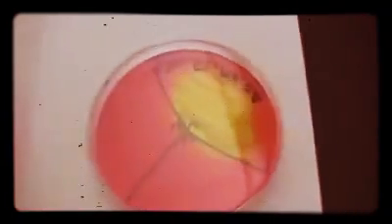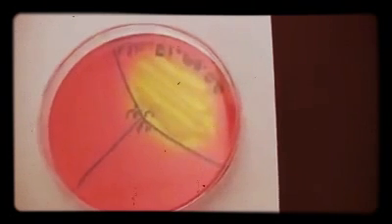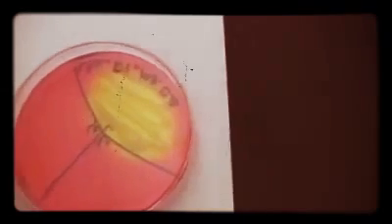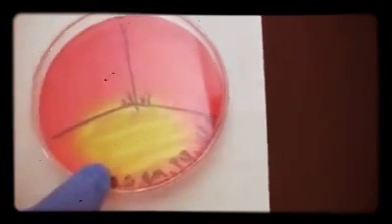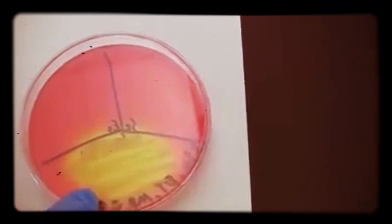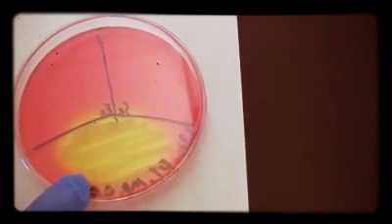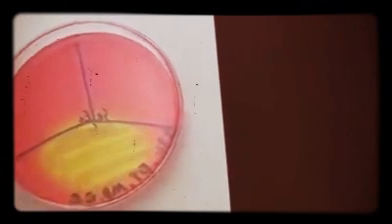Now here we have a plate with the mannitol salt agar medium, and we have different organisms growing on this plate. So at the bottom third of the plate here, we see an organism that can grow, meaning that it's salt tolerant. And we also see that it's able to ferment mannitol, and we see that because there's a color change from red to yellow in this plate. So if you remember over here, this plate starts out red, and so here we actually see a color change occur.